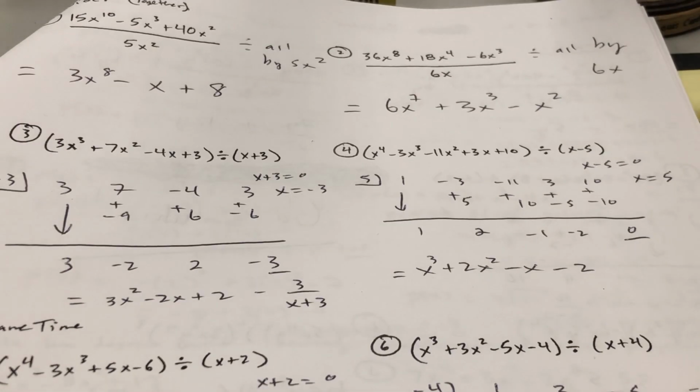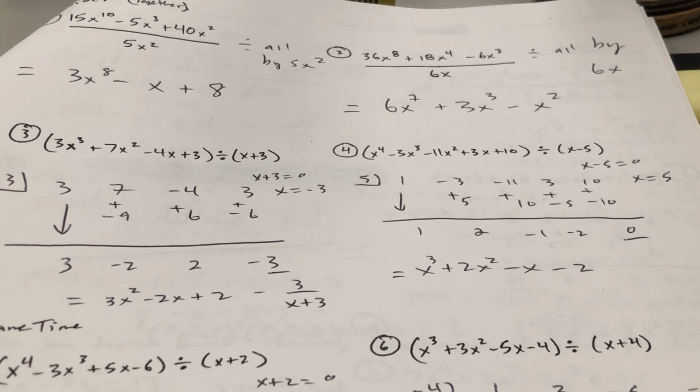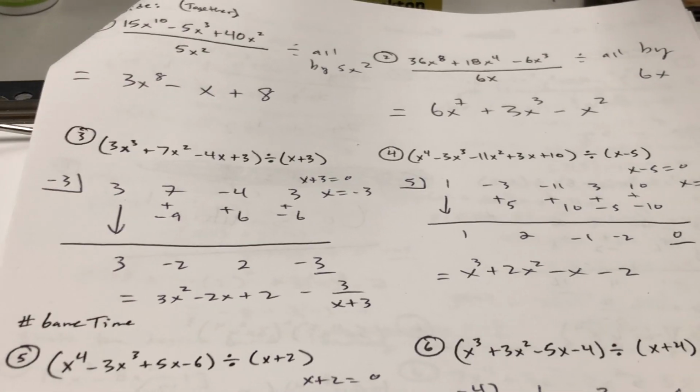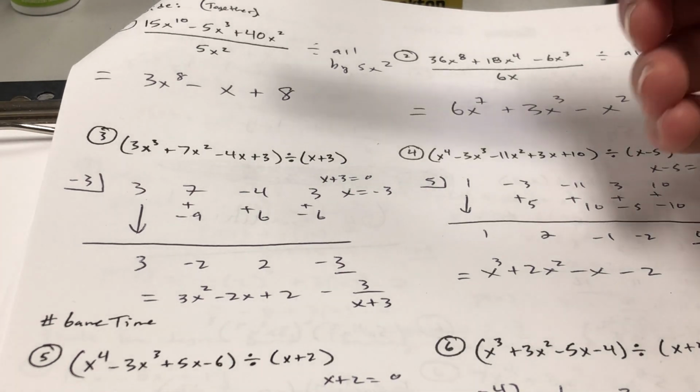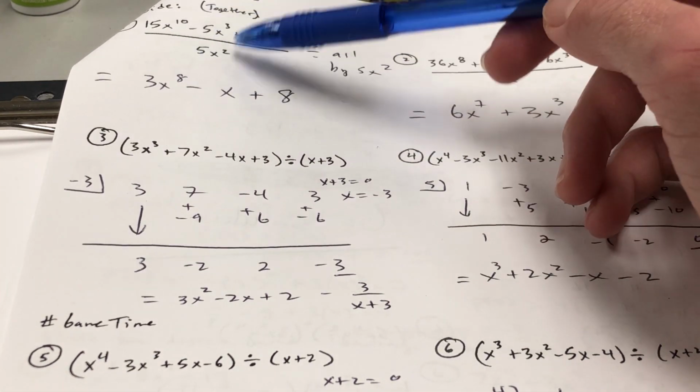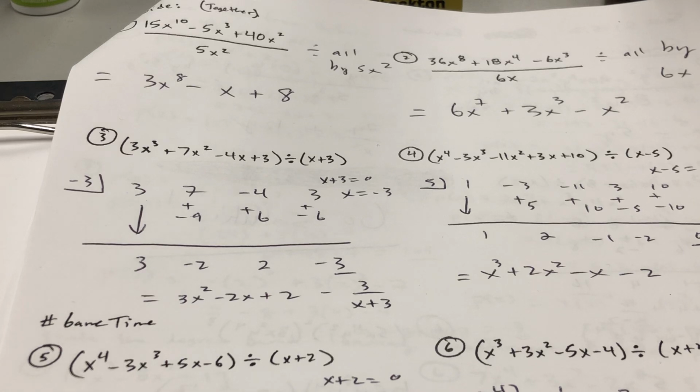Anyway, page 12 by now should be a review. Okay, so what are we going to do? Again, it says section 5 to review. At the top, it says divide. So on number 1 here, we're going to divide all of those terms, 3 up top, 1 down below, by 5x squared, by 5x squared.